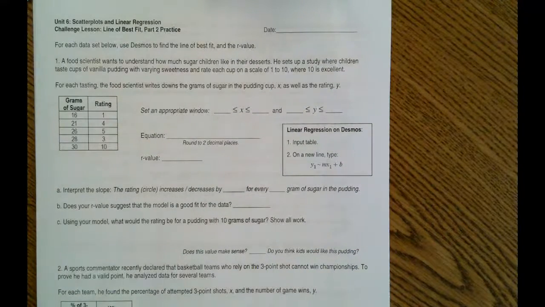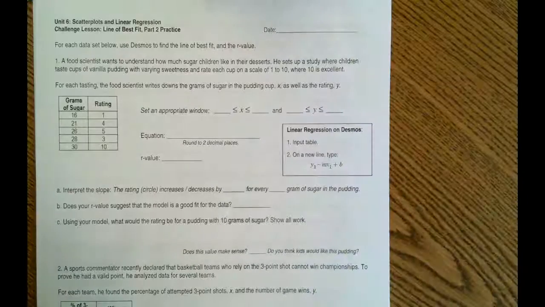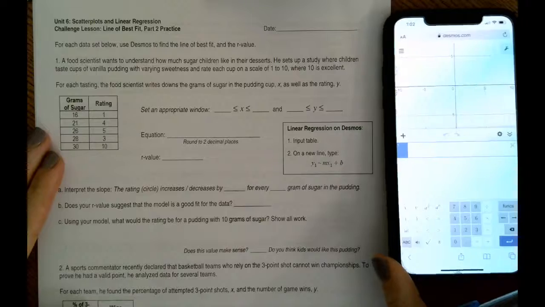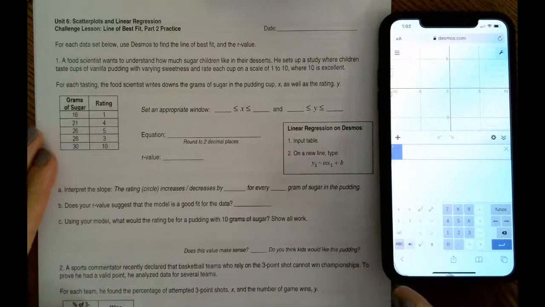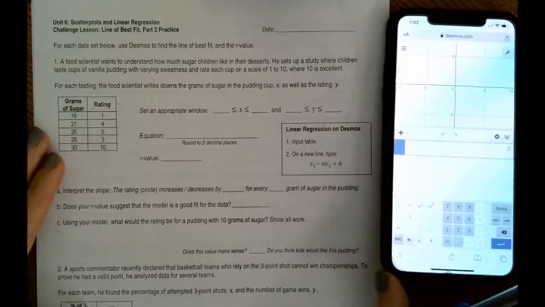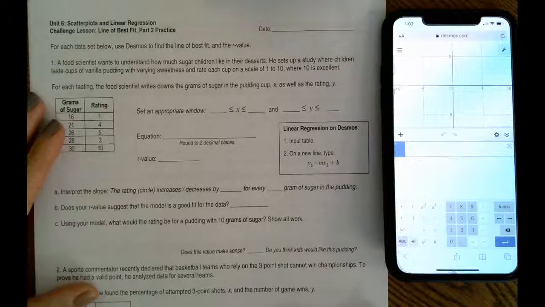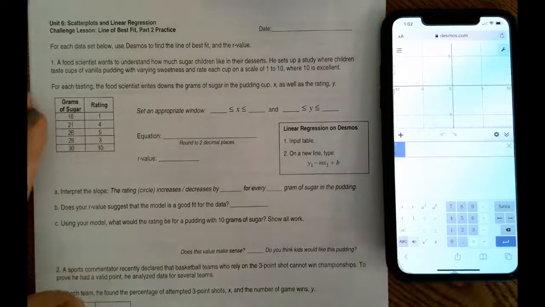Okay, group, we are on the challenge lesson extra practice here, and we are actually doing some linear regression on Desmos. So I'm going to actually use my phone for this when we need to use Desmos. If you're on a computer, great, that's amazing. It's not easy for me to do both here with my camera, so I'm just going to use my phone. And you can also use your phone. There's a Desmos app if you want to do that. I just have it pulled up on Safari here on my phone. So, all right, let's get started.